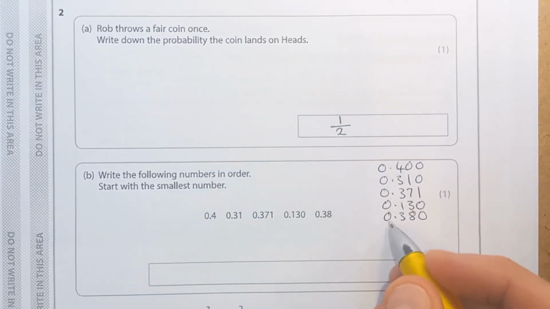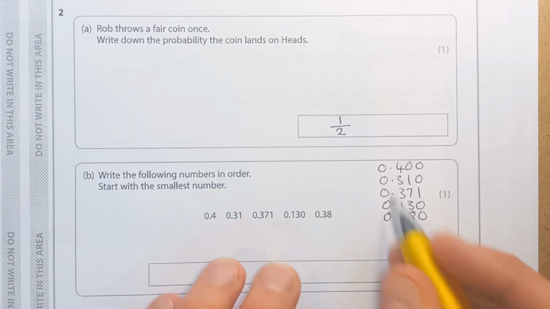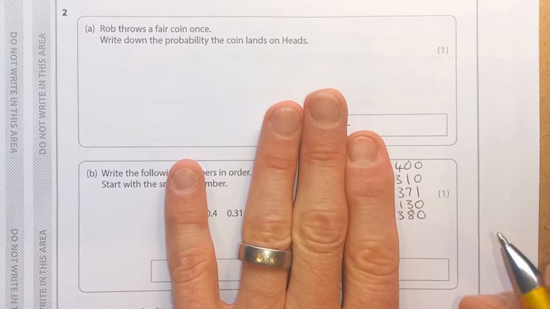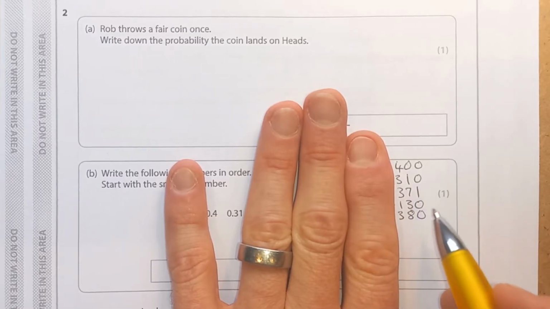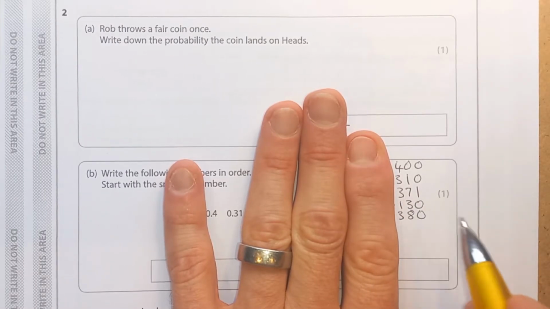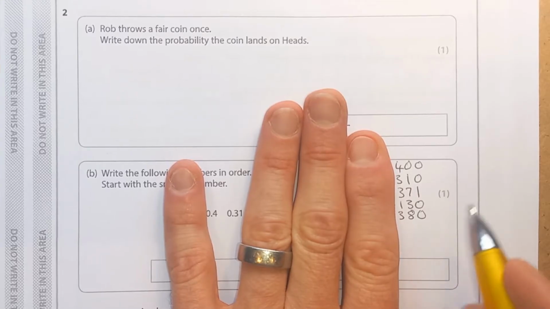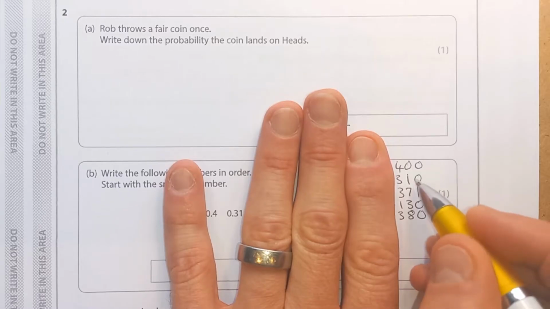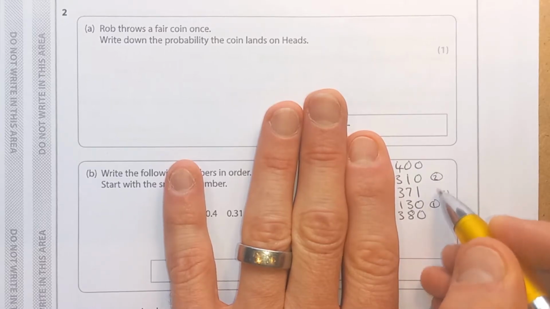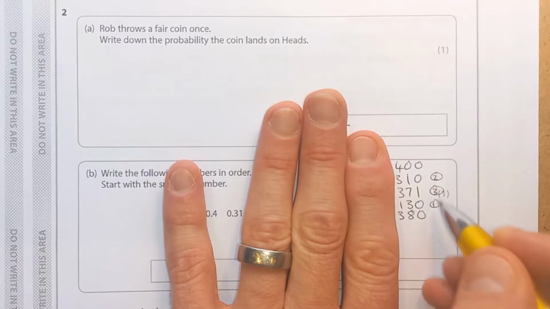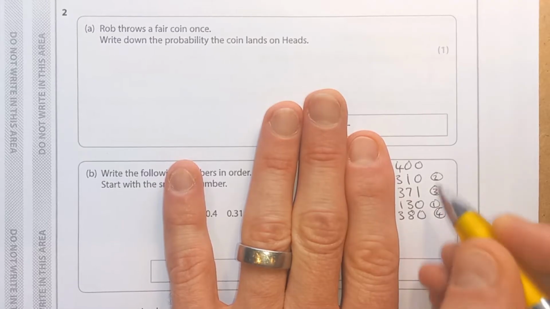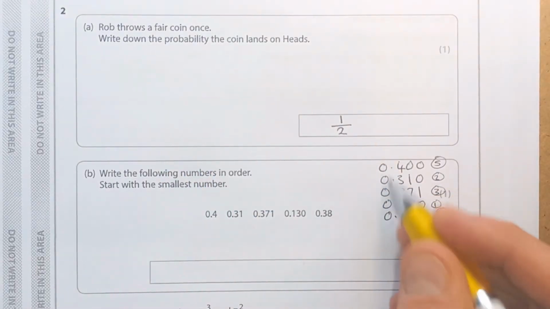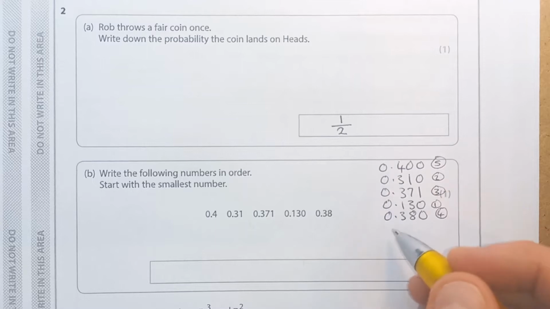Now, because the zeros are the same for all of the numbers, we can actually ignore that and just say, right, let's just compare these numbers here. So we've got 400, 310, 371, 130 and 380. So what's the smallest? Well, that's the smallest. Next one is 310, then 371, then 380, and finally 400. So we can do this because they've all got the same whole number there, okay, which is 0.